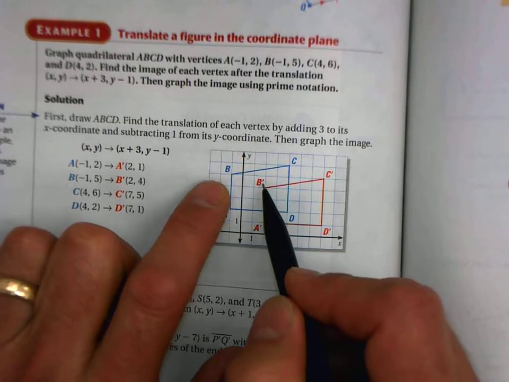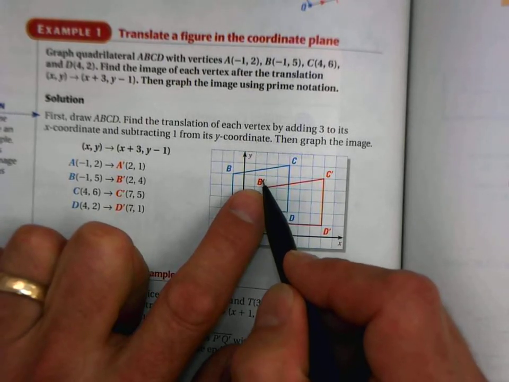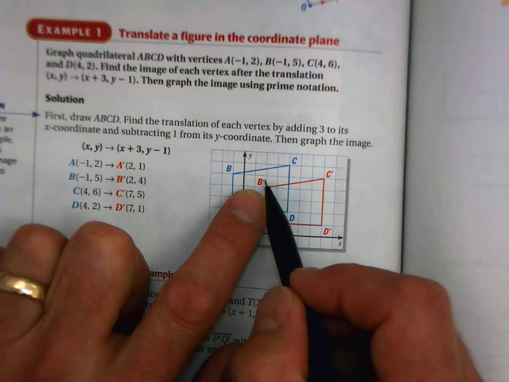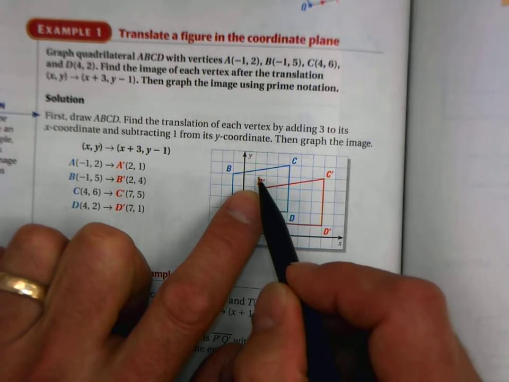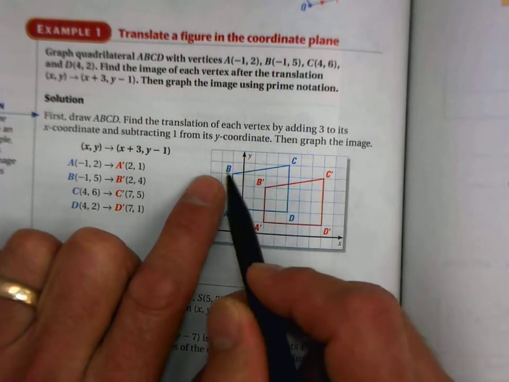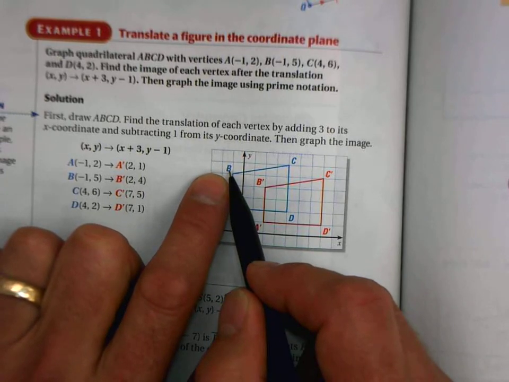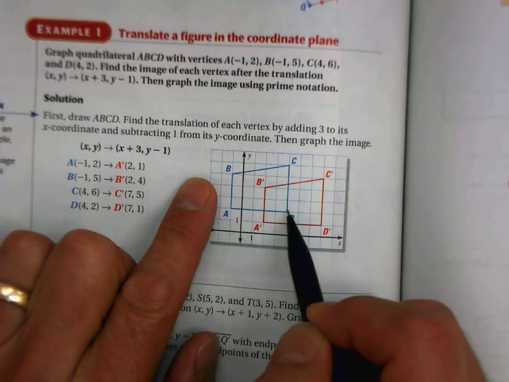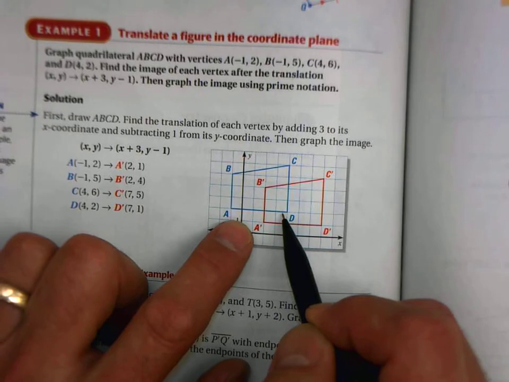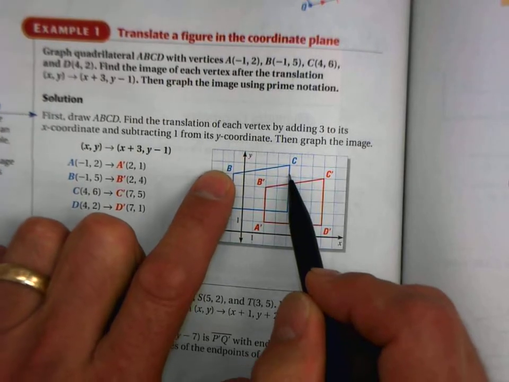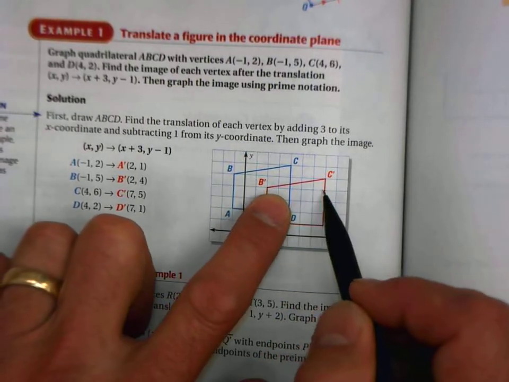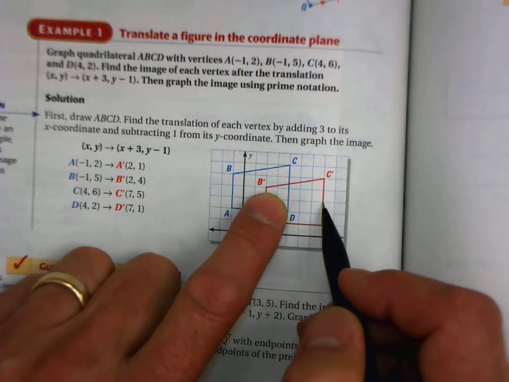That is the prime. So when you see that prime, you think of the letter I, and that's for image. Okay, so this is the image. And then here is your pre-image. So this big blue quadrilateral here is your pre-image, and it's being shifted over to your image.